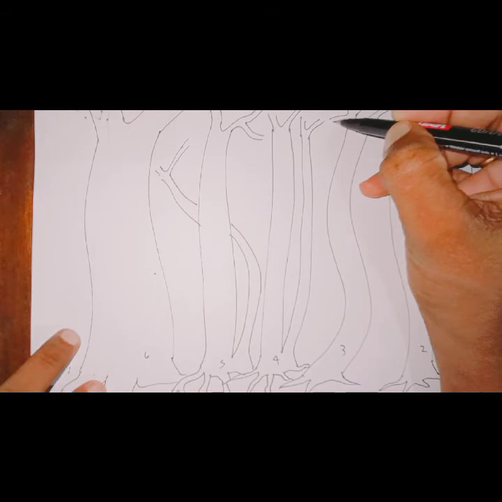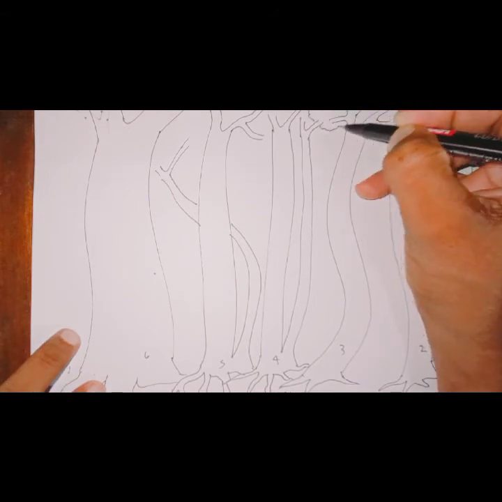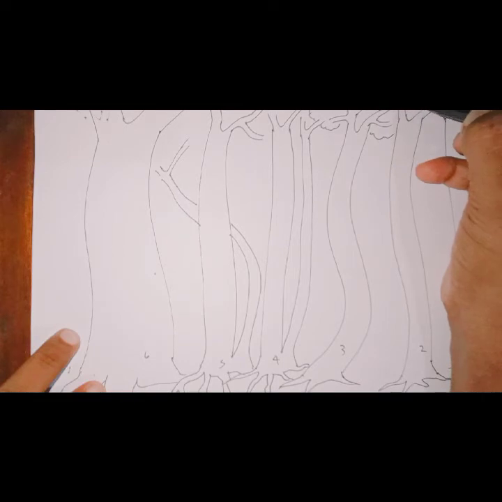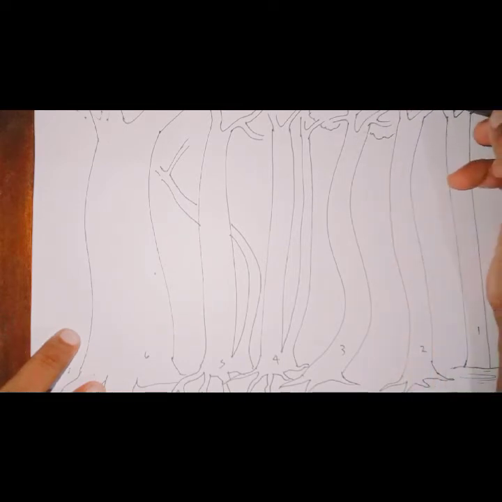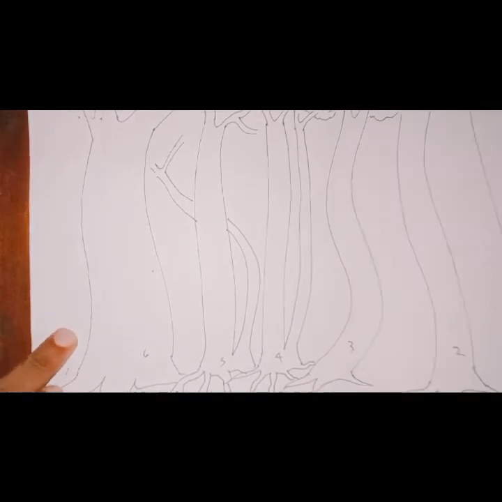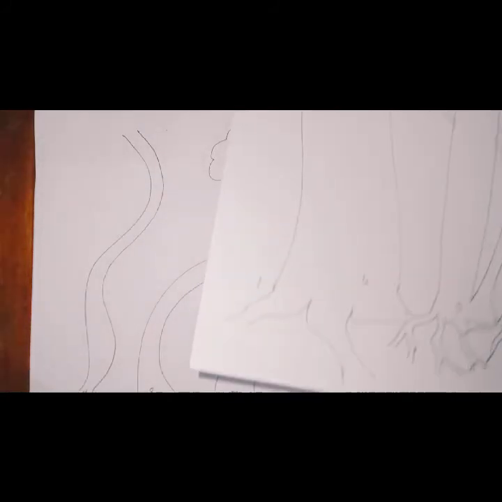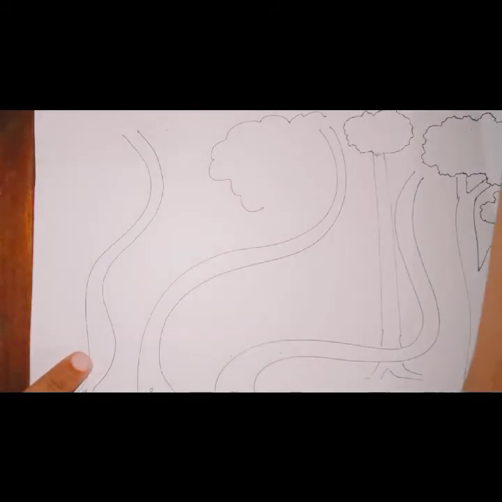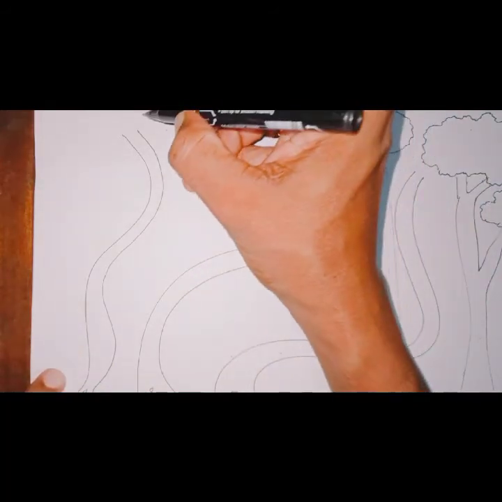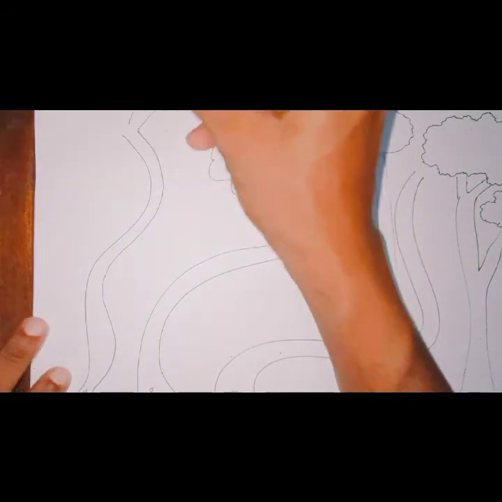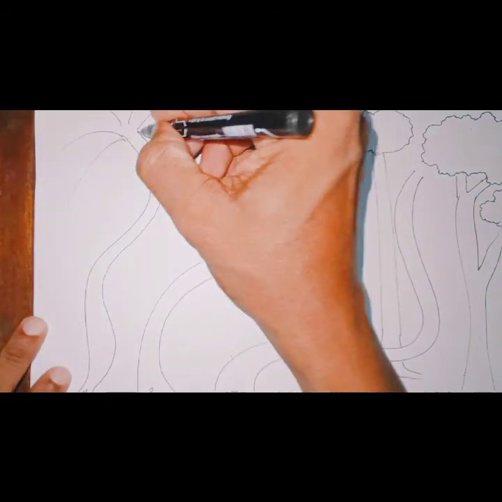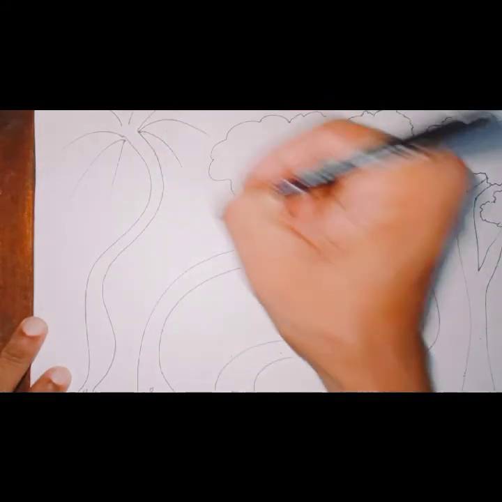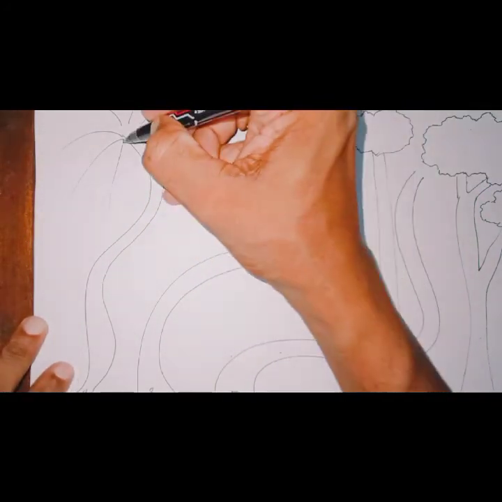Okay. Same thing here. So many leaves you can add. Okay. This one, coconut tree. Coconut tree leaf is like this. You know how to draw that leaf. I will teach it one day, not now. Today, no. Okay. Just an example.